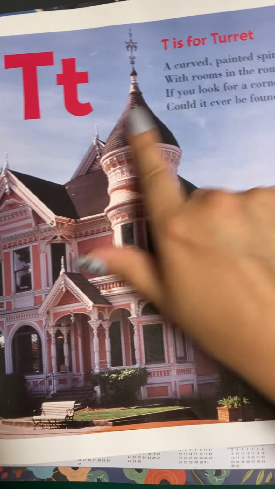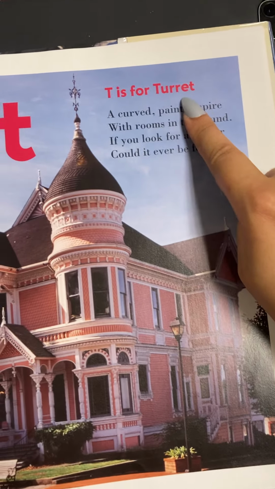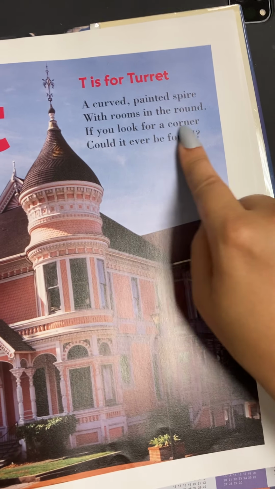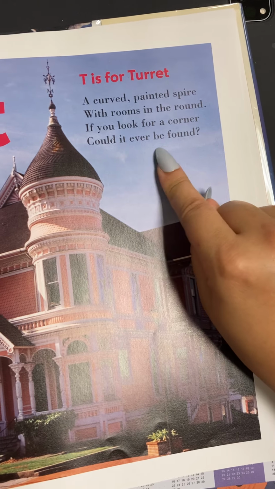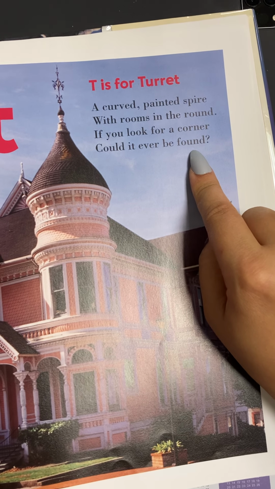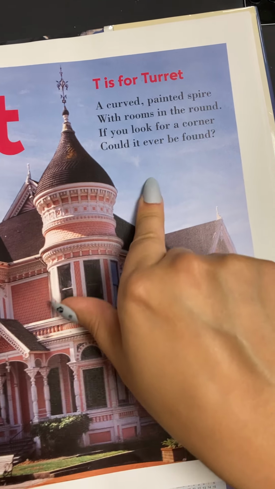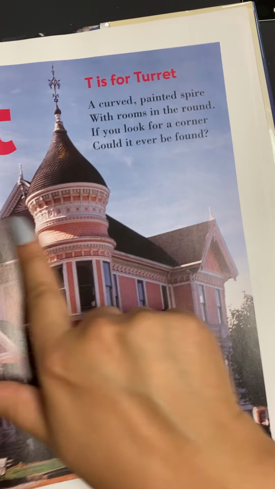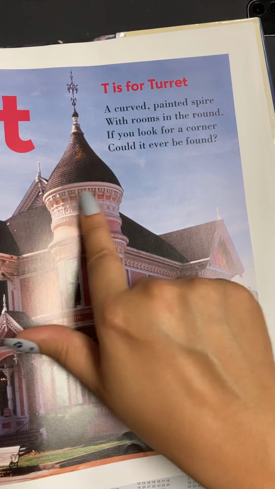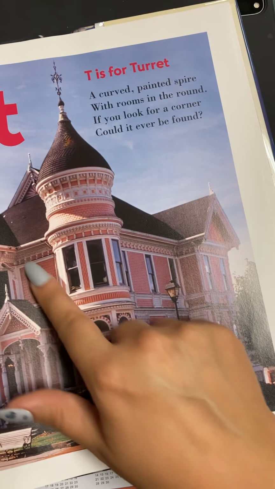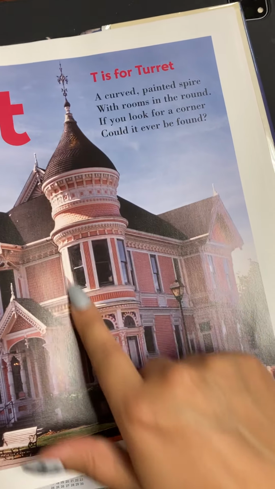All right, T. T is for turret, a curved painted spire with rooms in the round. If you look for a corner, could it ever be found? I think that's funny because, you know, circles don't have corners. Cylinders don't have corners. The round shapes don't have corners. So this is a turret. It's another kind of term for like a tower that looks like this.